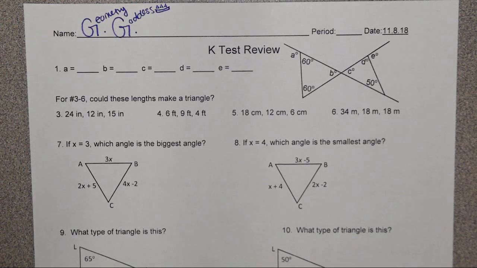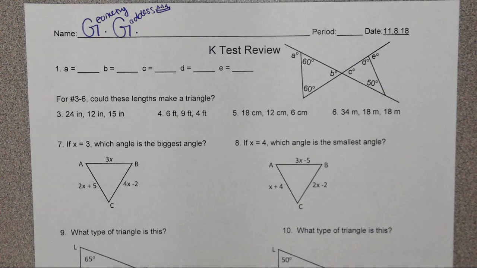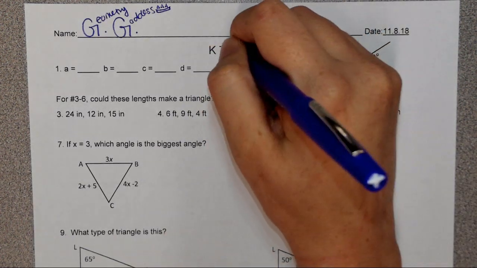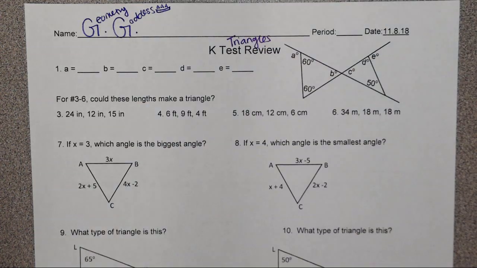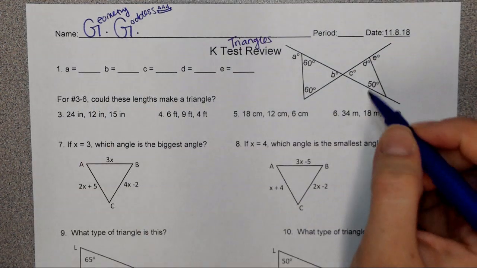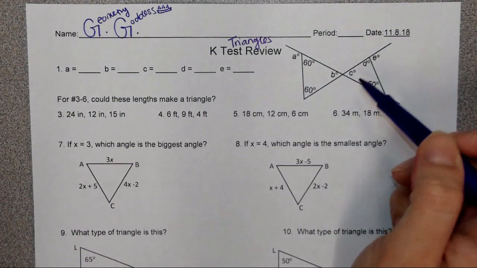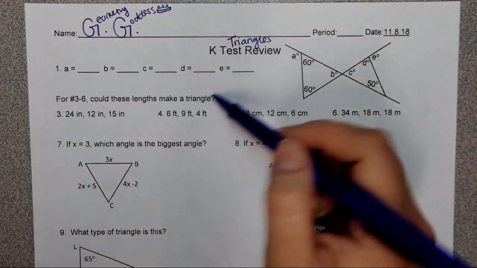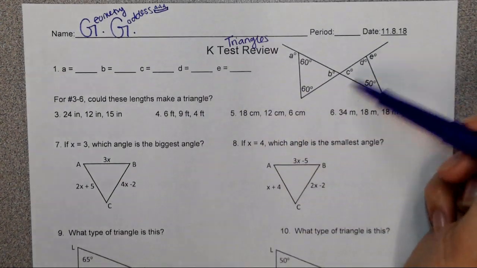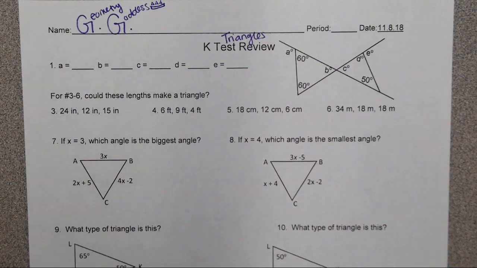Okay, so we're going to be going over the Unit 4 test review, which is all about triangles. Okay, so to start off with problem 1, it's having us find the missing angles in this diagram. Before I even go through and look at these, I'm just going to use the picture and kind of fill in the missing spaces.